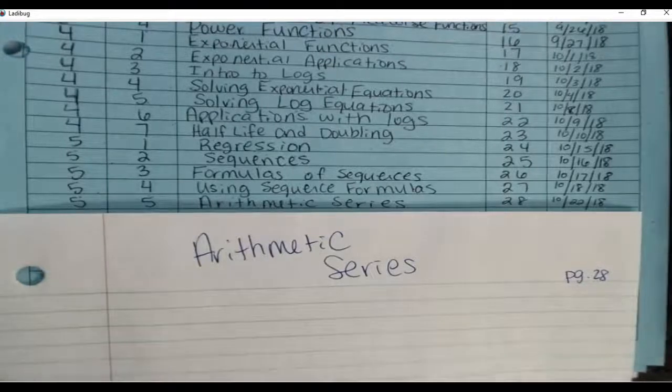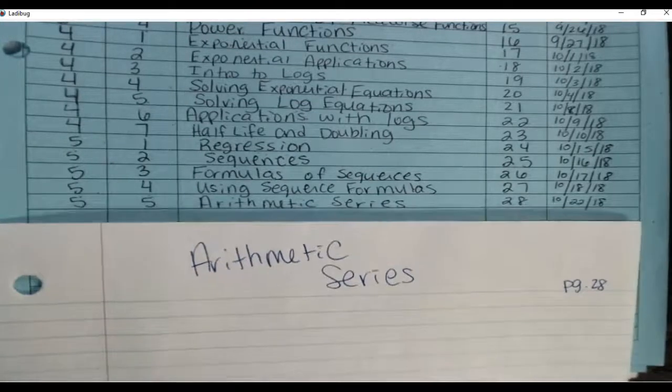So the very first day I told you that a sequence goes on forever. So it has infinitely many numbers, because you can add 2 forever, you can multiply by 5 forever. So with a series, you're wanting to find the sum of a certain number of those terms. So maybe we want the sum of the first 20 terms or something like that.